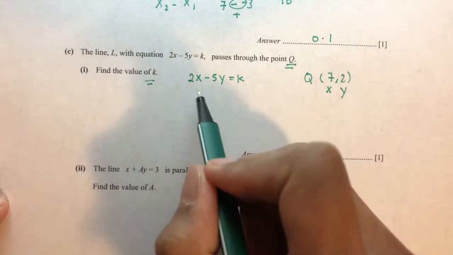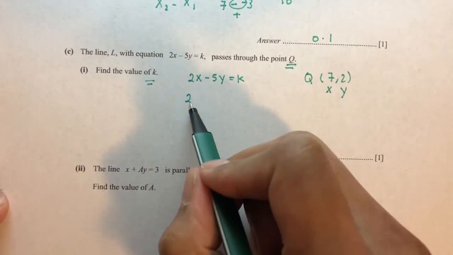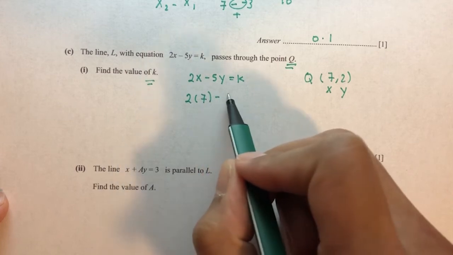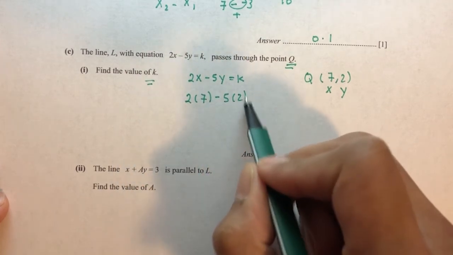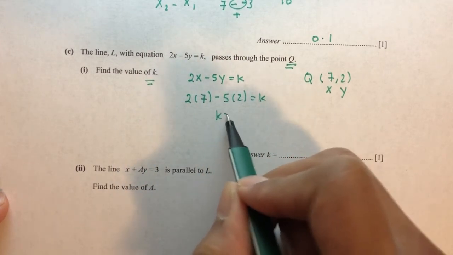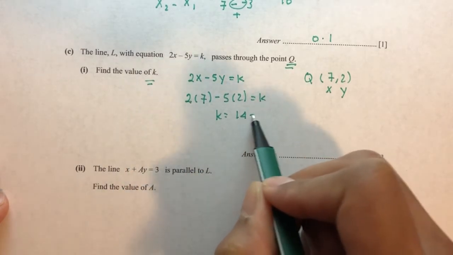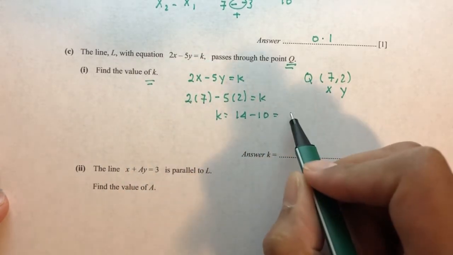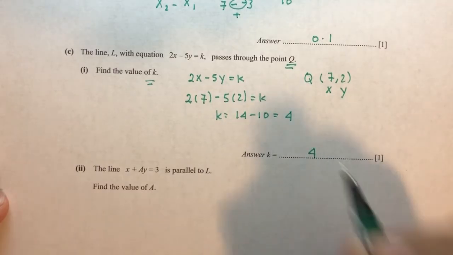So for k, we have to replace this in the equation. So 2 times x, which is 7 here, minus 5 times y, which is 2, equal to k. So k equals 2 times 7, which is 14, minus 10, which is 4. The value of k is 4.